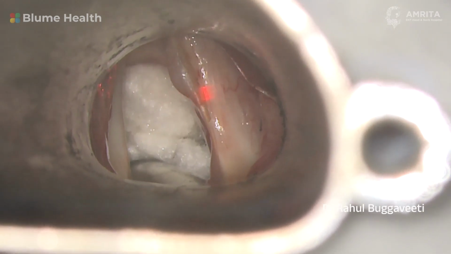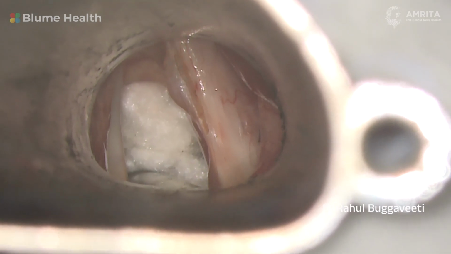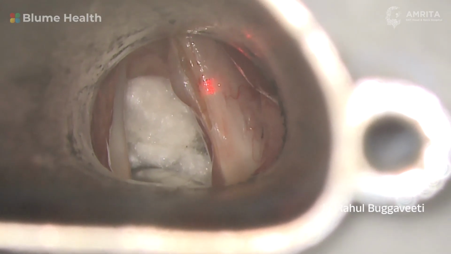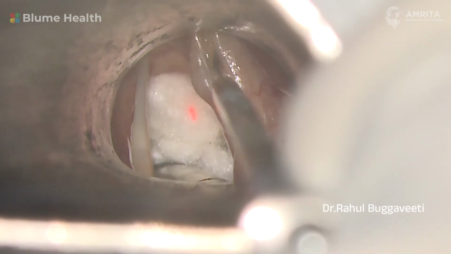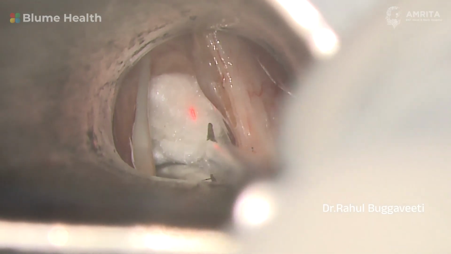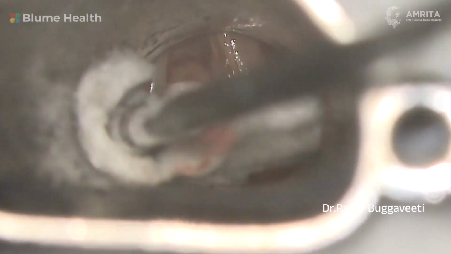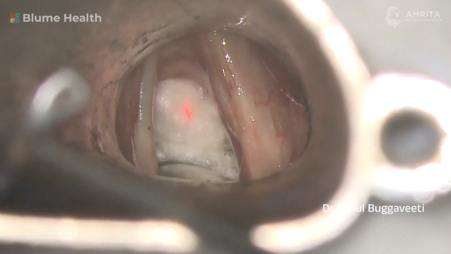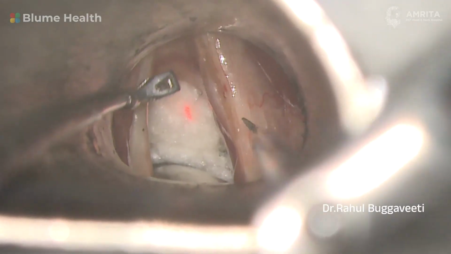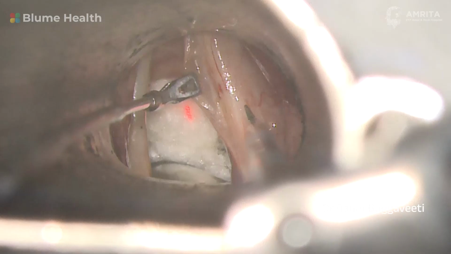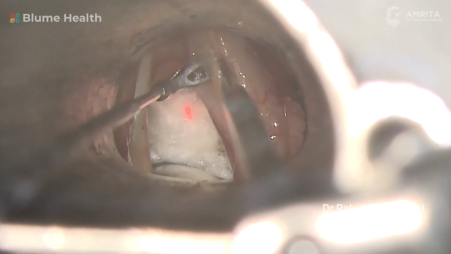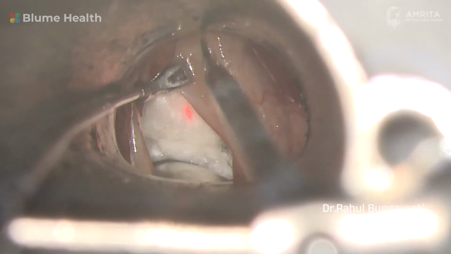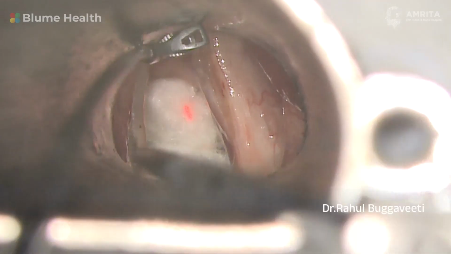Here, now the mucosal cuts are given with CO2 laser. And the cyst is gently separated from the vocal ligament. You can see that the cyst is ruptured and the fluid from the cyst is cleared with the swab. The remaining walls of the cyst should be gently separated from the vocal ligament and from the vocal fold mucosa.